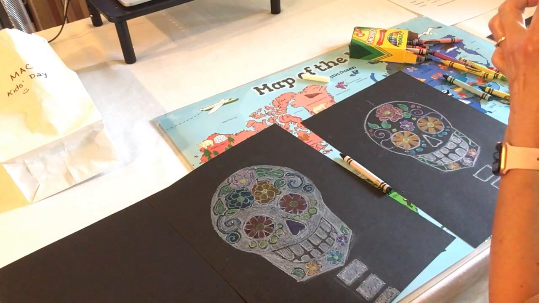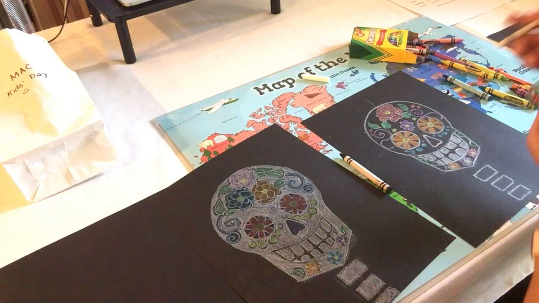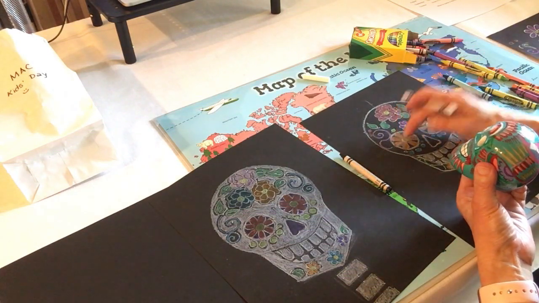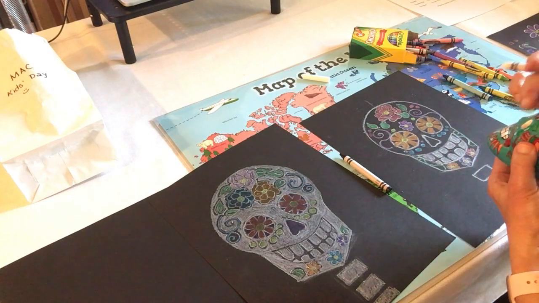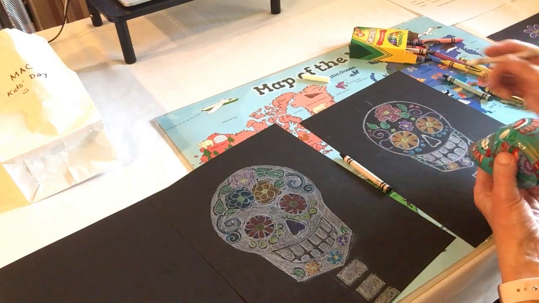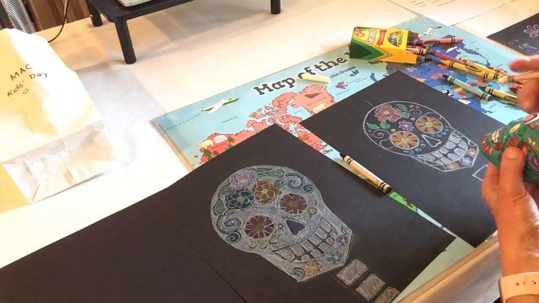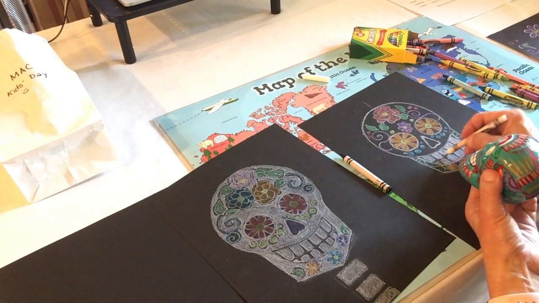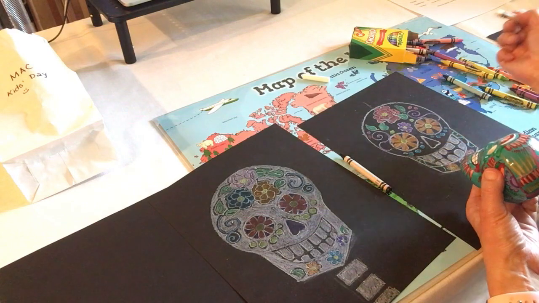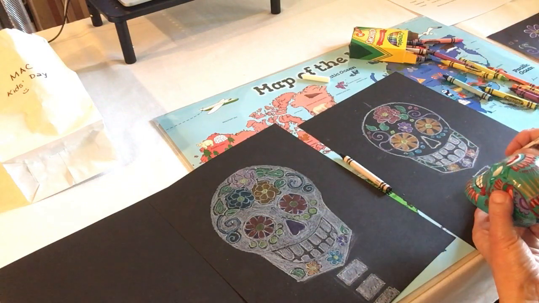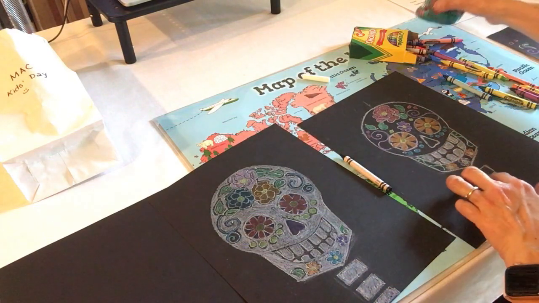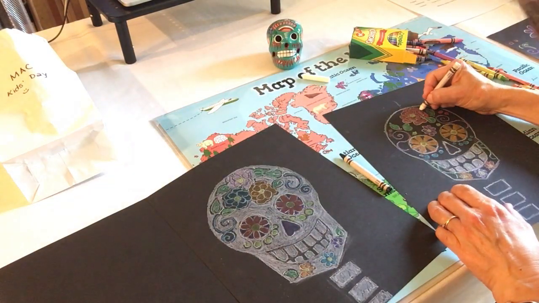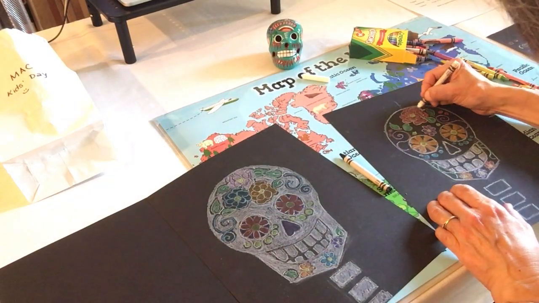Here it's just made with a little bit of a hole in the clay. And then you want to leave the black around the petals of the marigolds or whatever other flowers you might have in the eye sockets. So you can see I'm going to leave the paper black around here. I'm going to leave the area between the teeth black, and I'm going to color the vertebrae or the neck bones white. Okay, so all of that with the white crayon.